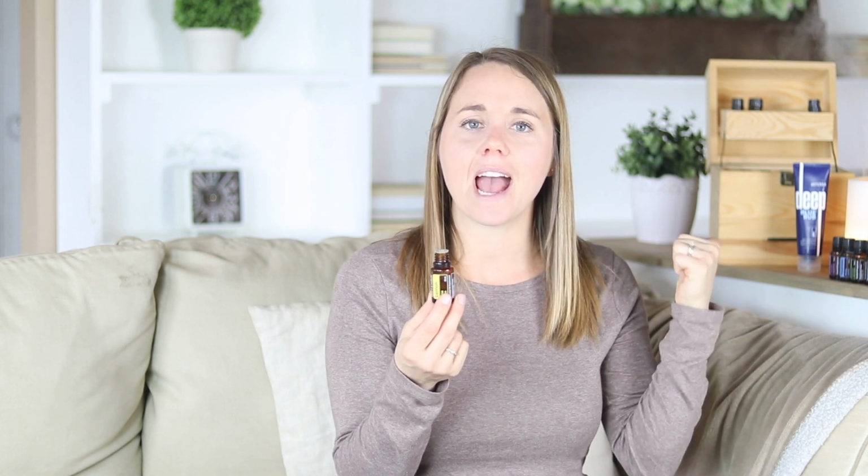Lemon can be used all 3 ways. You can use lemon aromatically, which is just in a diffuser like I have here behind me. You can use lemon internally. You can drop it just straight under the tongue. You can add a drop into your water, which adds so much flavor, and it really helps to give your body a natural, gentle detox. Or you can even use lemon essential oil topically.